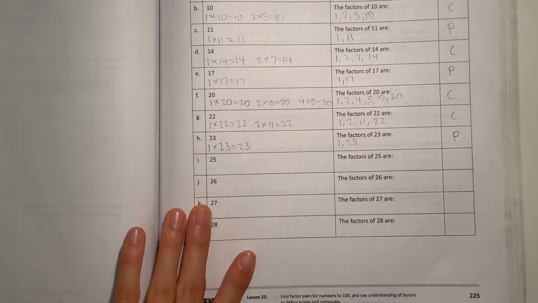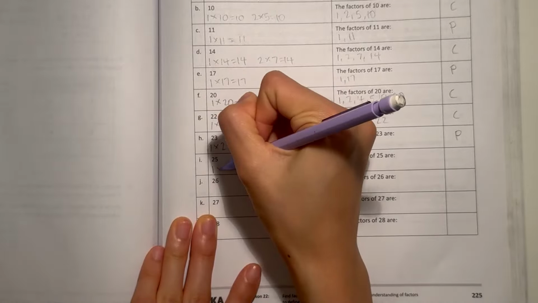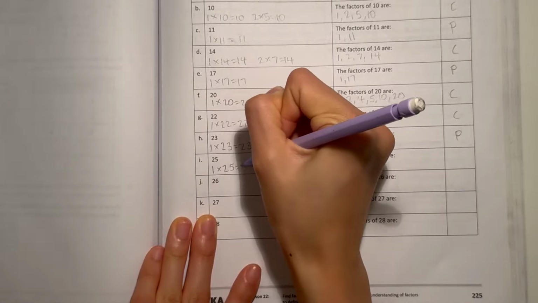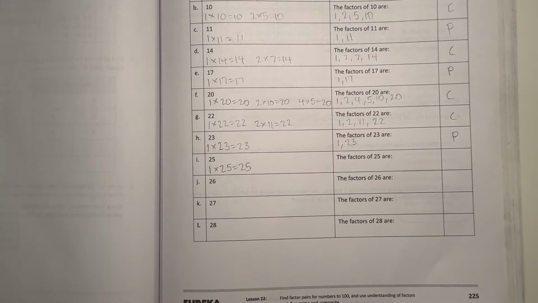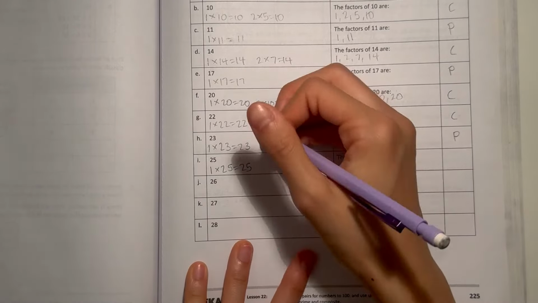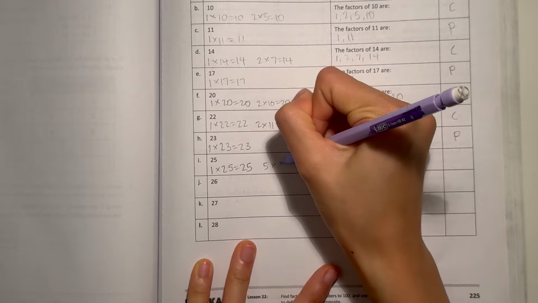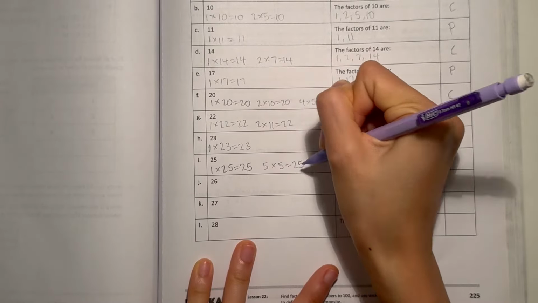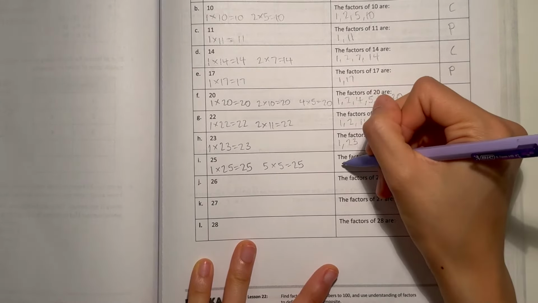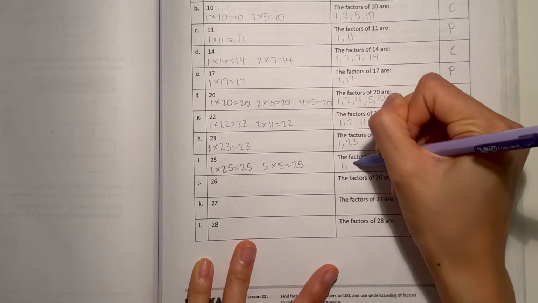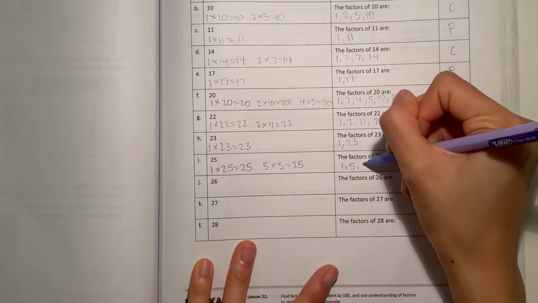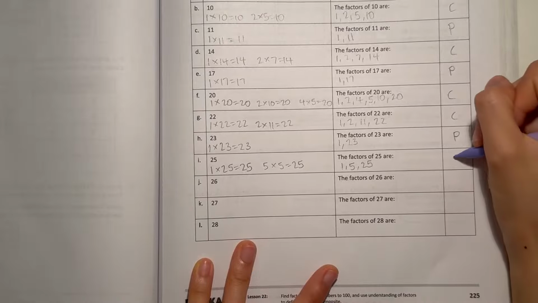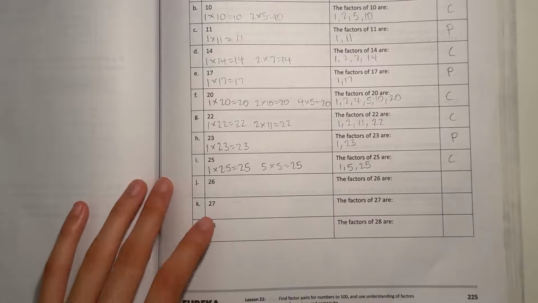Alright, I, 25. 1 times 25 is 25. Let's see, 2 can't go because 25 is odd. 3 can't, 4 can't, but 5 can. 5 times 5 is 25. So these are the only factors. Factors of 25 are 1, 5, 5 again, but we don't have to write that, and 25. So this number is composite.